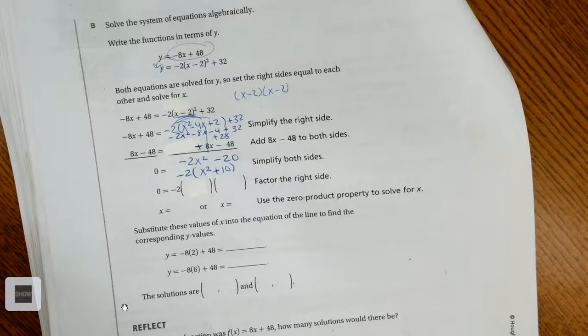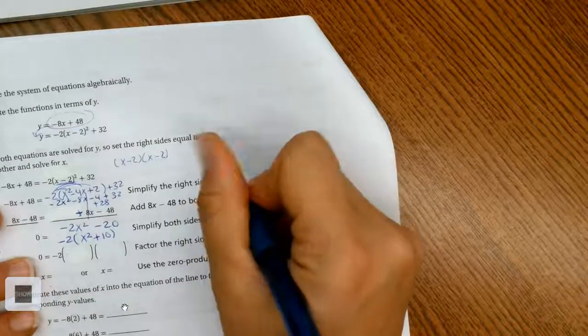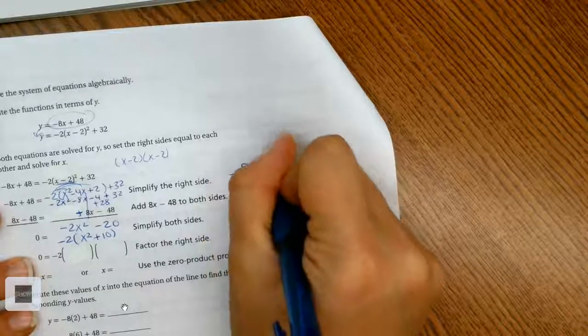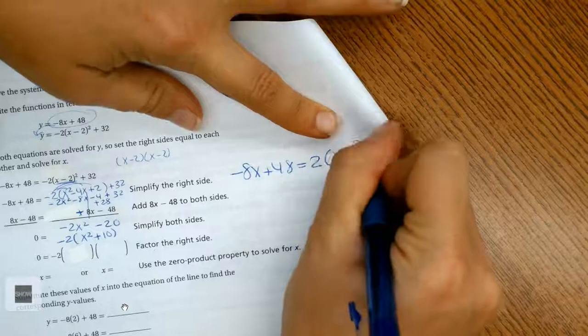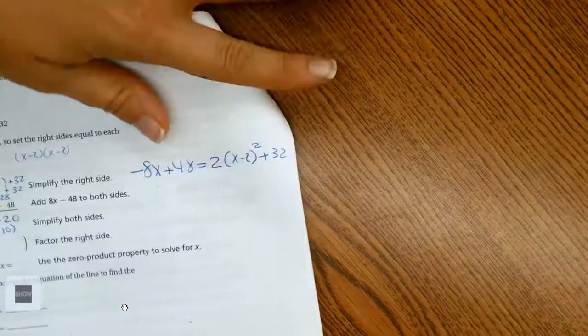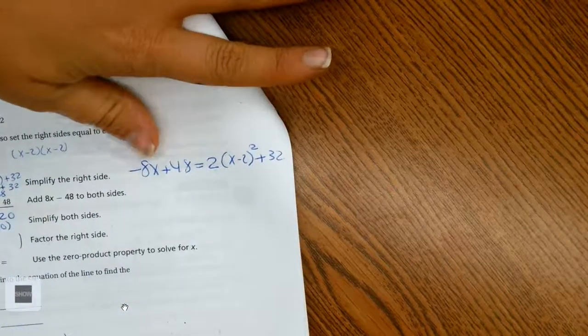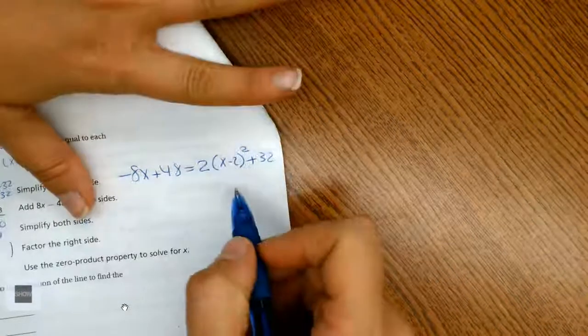It's really confusing me with their work, in all honesty. I'm so confused with the way that they're doing the work. I'm doing it off to the side because it's bothering me. All right, so negative 8x plus 48 equals 2 times x minus 2 squared plus 32. I'm just going to do my work separately because their organization is bothering me. So this is how I would do it.